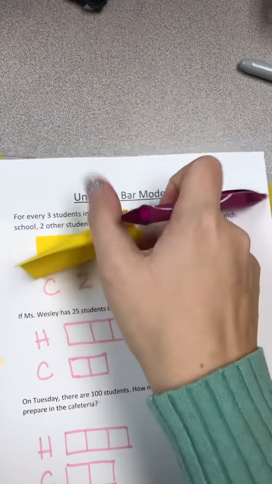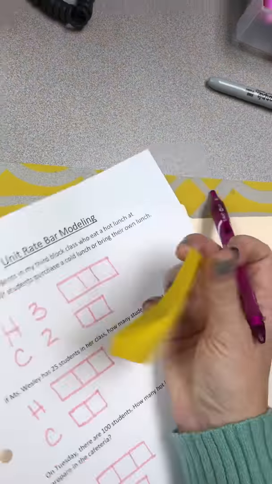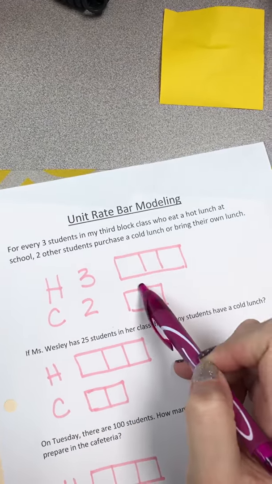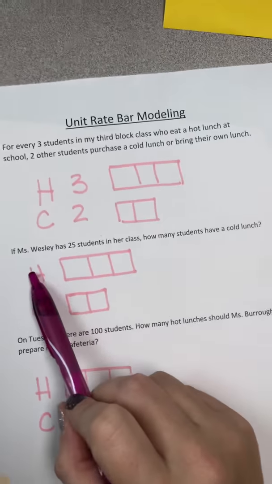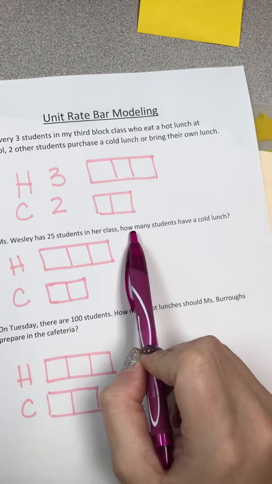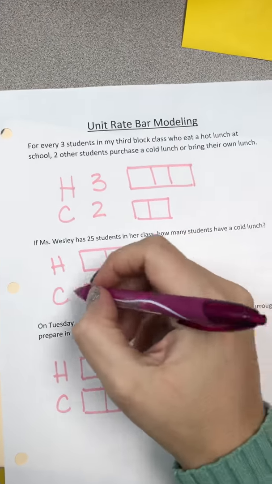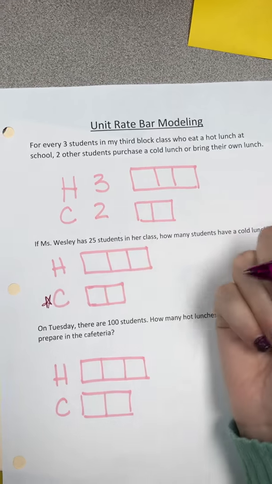So when you look here, you see that I write down my ratio of hot to cold is 3 to 2, and I build my model. So now the first problem says, if Miss Wesley has 25 students in her class, how many students have a cold lunch? So we want to know the total of cold lunches, so I'm going to put a little star beside it to remind myself.